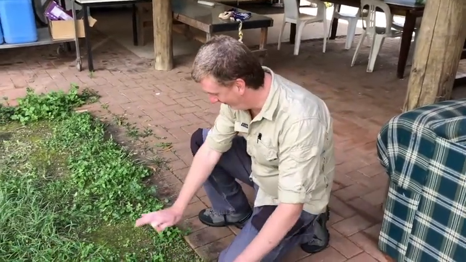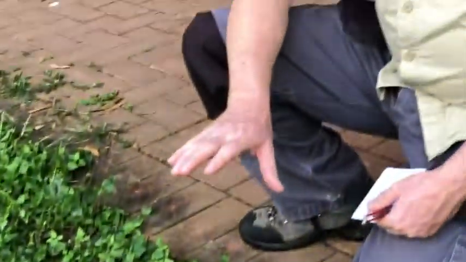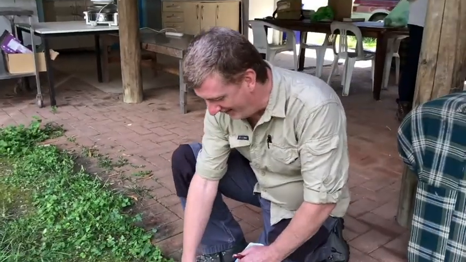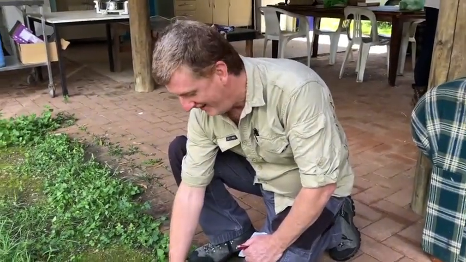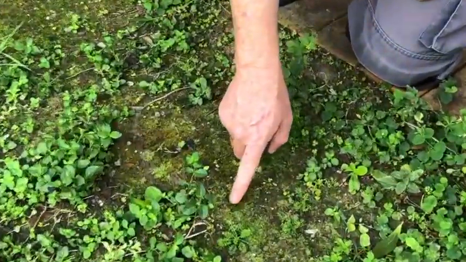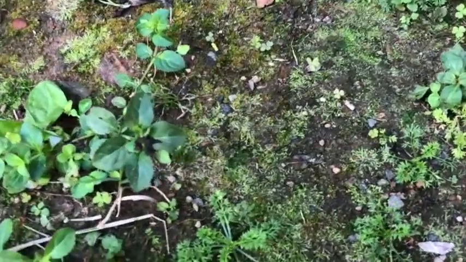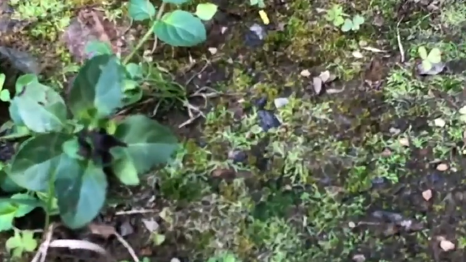Okay, so this is on the soil surface. We've got all three of the bryophyte groups represented here. We've got the true mosses here. We've got a thalloid liverwort, and we also got a hornwort, which is really kind of cool because you don't see them that often. So we've got the three major bryophyte groups right here.